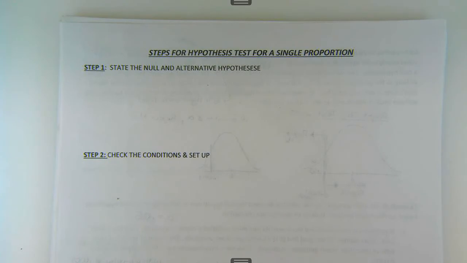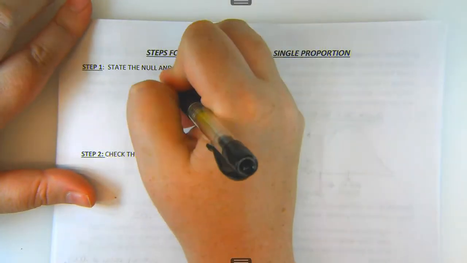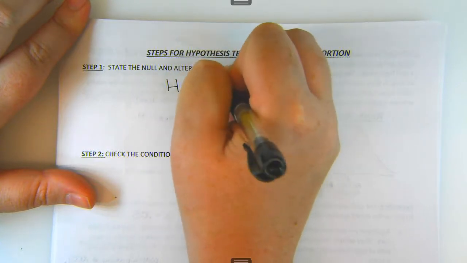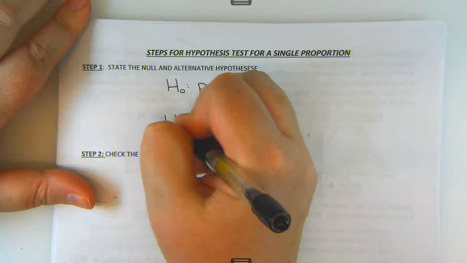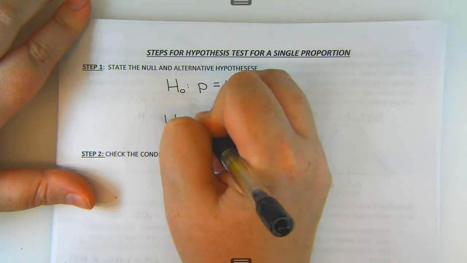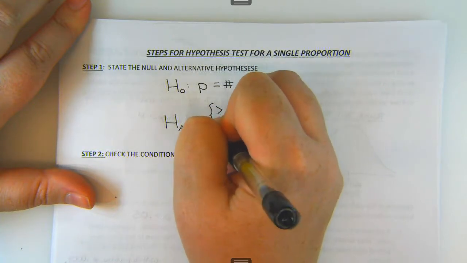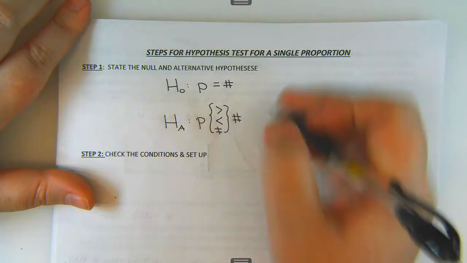What we're going to do here is outline our general steps for running a hypothesis test for a single proportion. Our first step that we should always go through is setting up our null and alternative hypothesis. For a single proportion, with your null hypothesis, your proportion just equals some number from the wording of the problem. And then alternatively, your proportion is more than, less than, or does not equal that same number. And again, that comes from the wording.